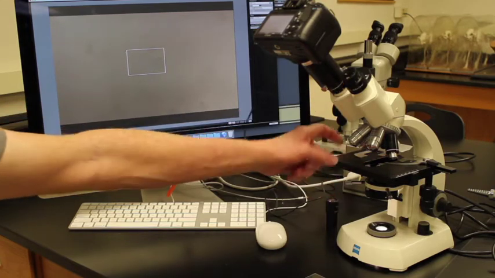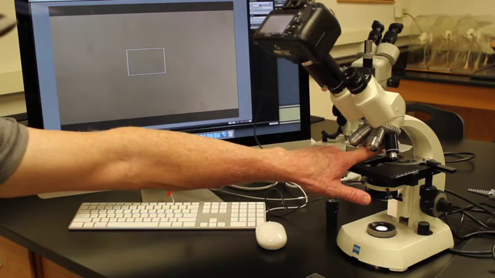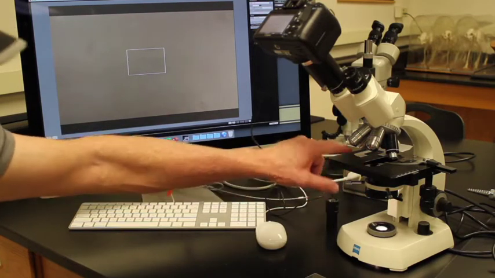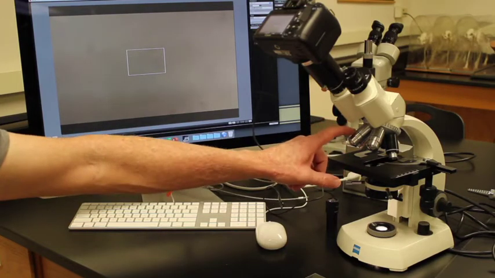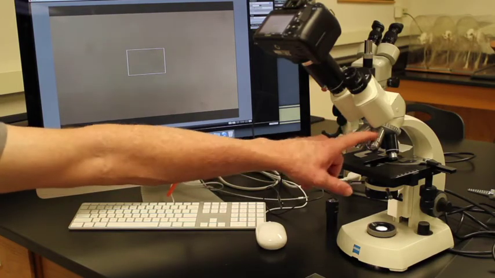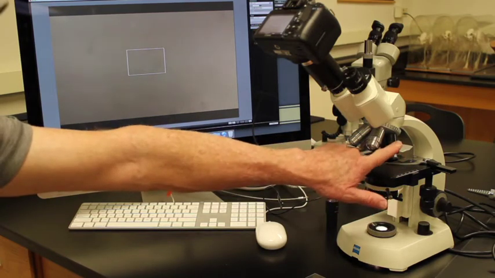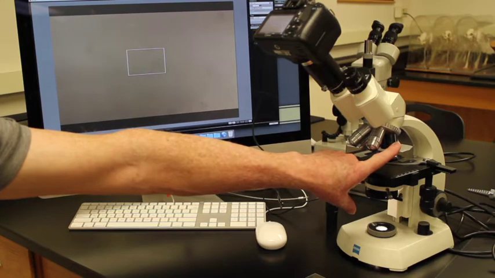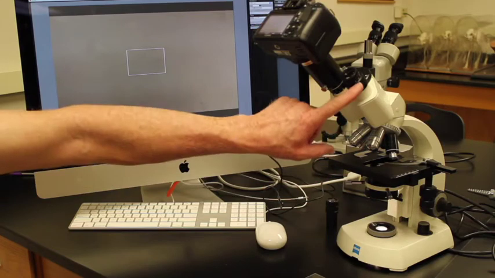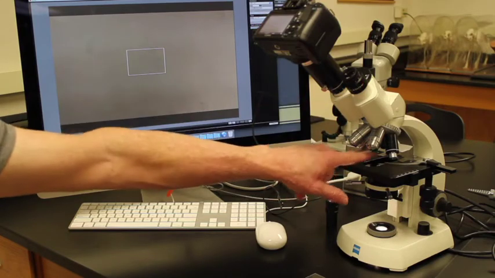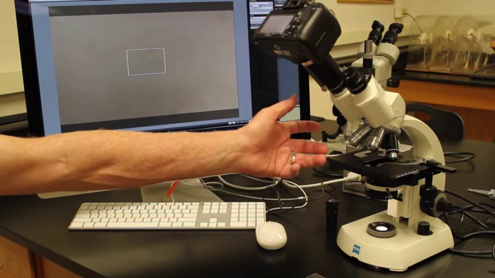Here we have various objectives. We have a 4x objective now in place. We always want to start with our lowest magnification in place because then it's easy to move things on and off the stage. We have a 10x objective, a 40x objective here, a 40x objective here for something called phase contrast, which we're not going to look at, and a 100x objective up here. Okay, so our 4x objective is in place. If we have a 10x ocular, a 4x objective, 4 times 10 is 40x. That will magnify a slide by 40 times.